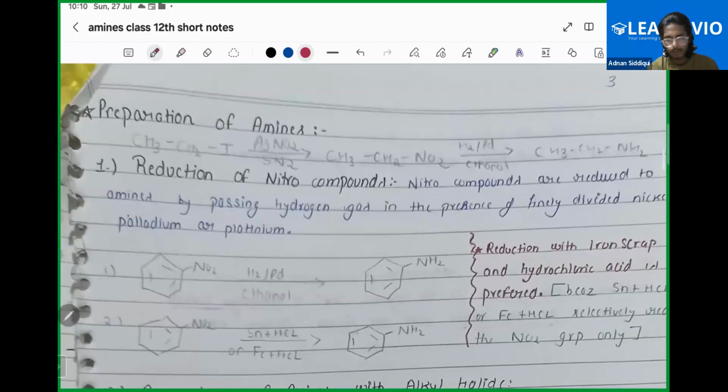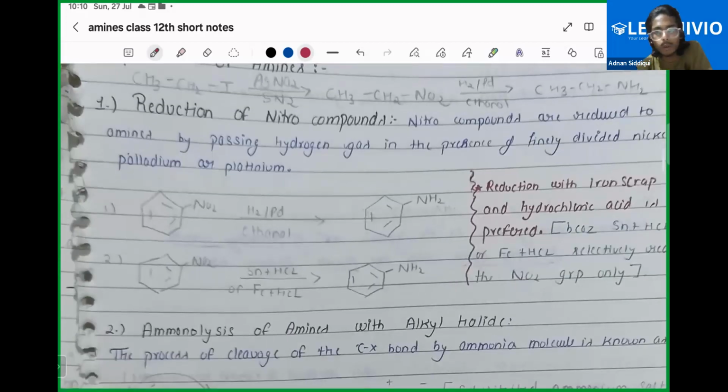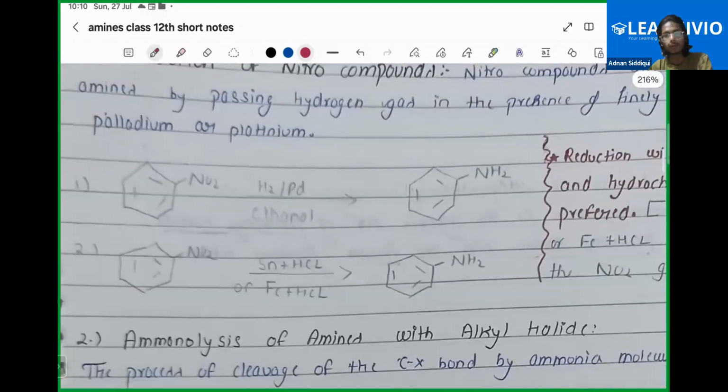While we talk about this preparation part, you are going to observe so many similar trends that we have studied so far. Suppose let's take the first example. You have a nitro compound, NO2, and if you are adding hydrogen or removing oxygen, what do we call that process? Reduction. So if you are reducing this NO2 group, then what are you going to get? NH2, which is an amine. Yes, sir. So how can you prepare amines?